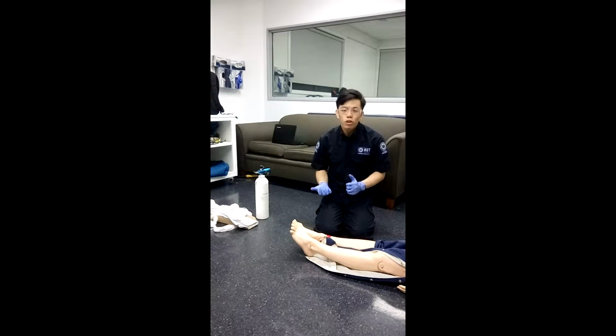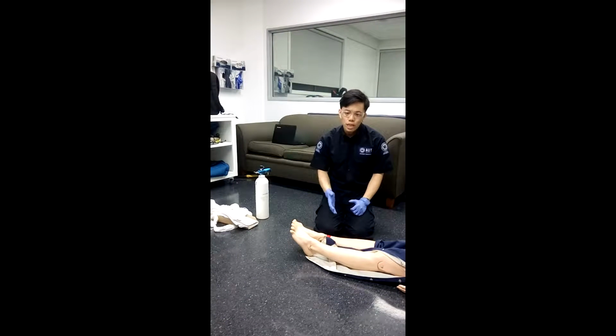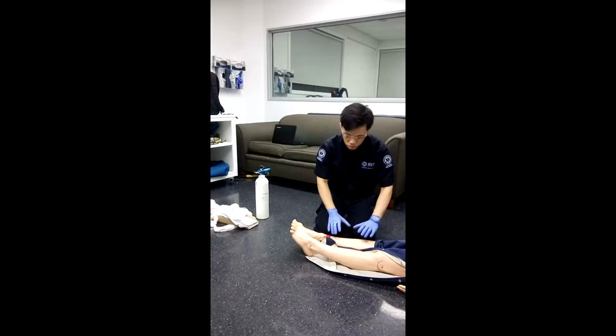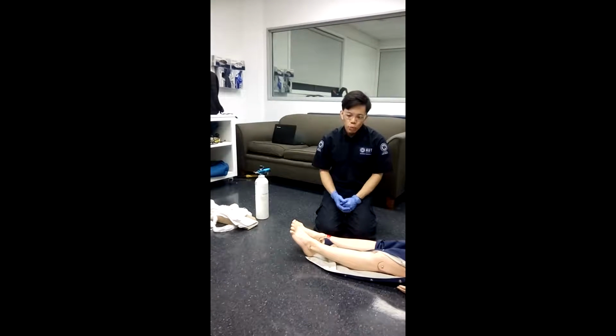I'll be assessing for any loss of movement, so I'll be asking him to wiggle his toes and if he can move his leg. And when he's moving his leg, I'll be looking out for any unusual movement, any swelling, any deformity, any irregularities between the both legs, whether there's crepitus, so through movement or palpation, and whether there's shortening of the limb.